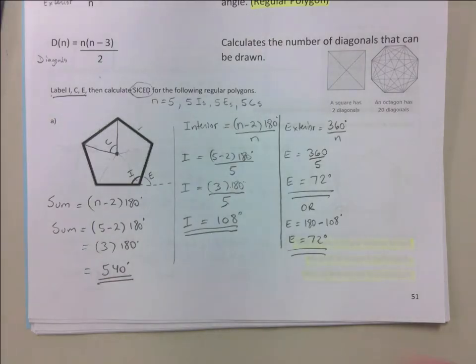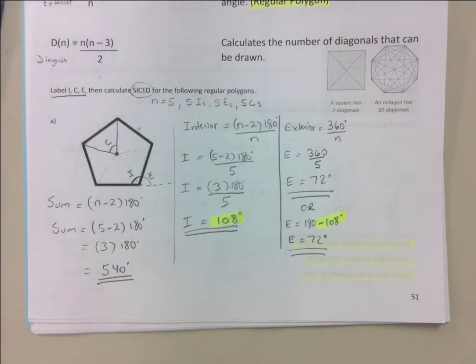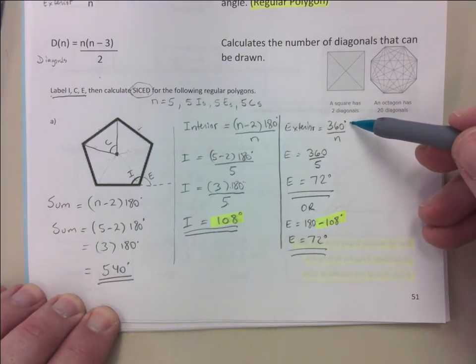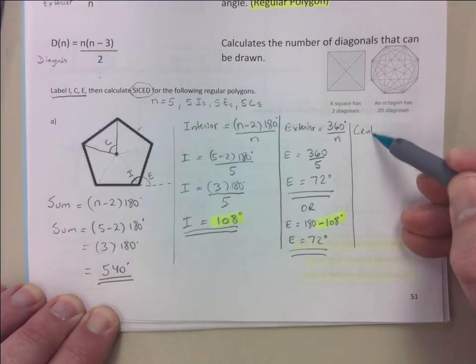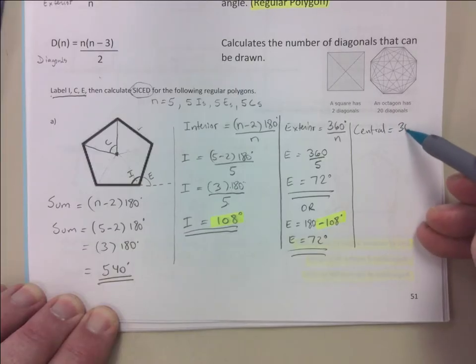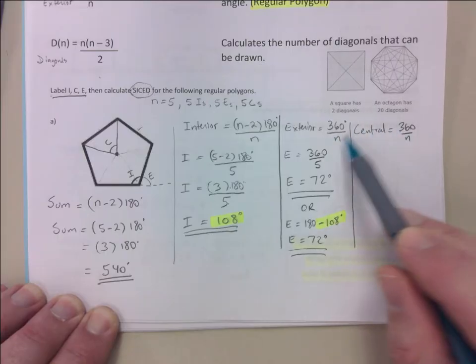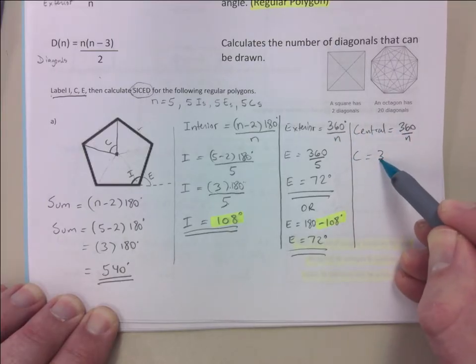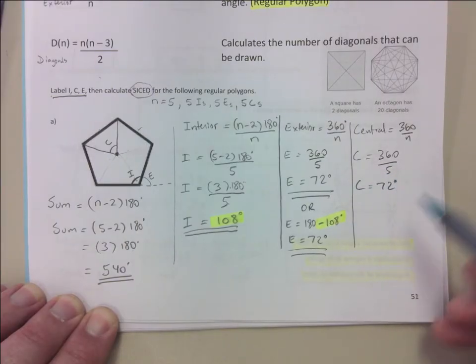I will highlight the fact that I used this 108 here and I subtracted it there to come up with the exterior angle. We're almost done. Central angle is 360 divided by n. Exactly the same formulas, you see? So we're going to cut to the chase and just say that the central is 72 degrees.